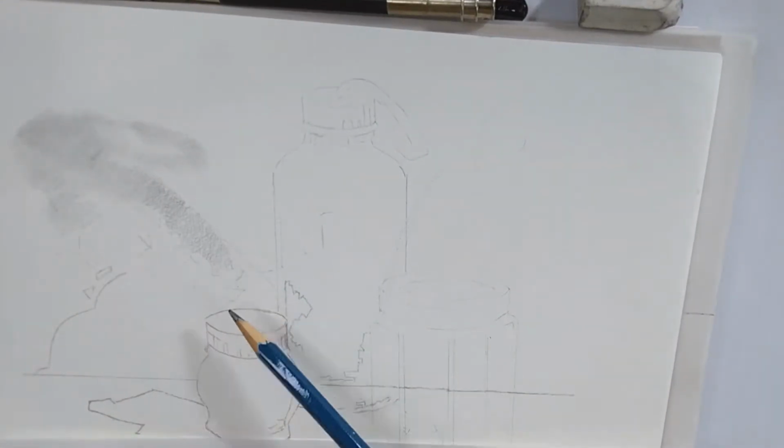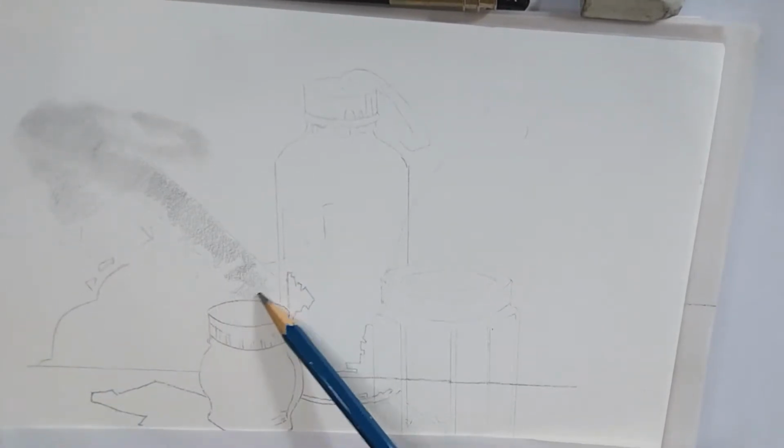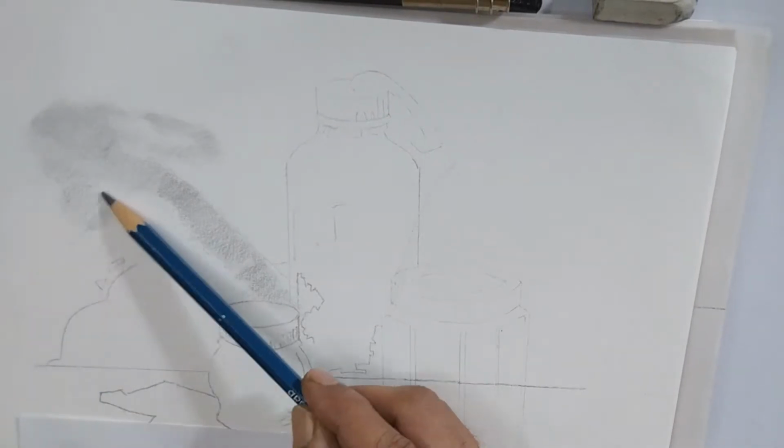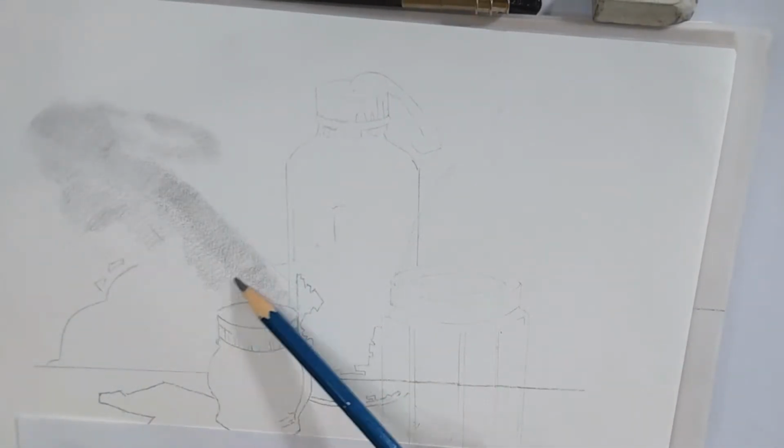First you have to apply the middle tone and you can blend it with the help of a paper stump.